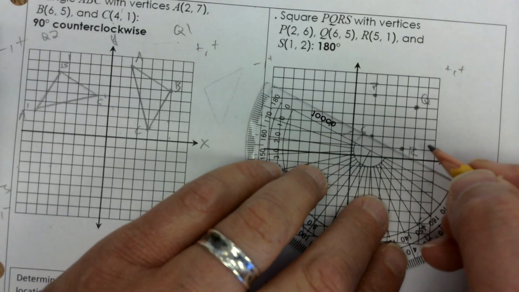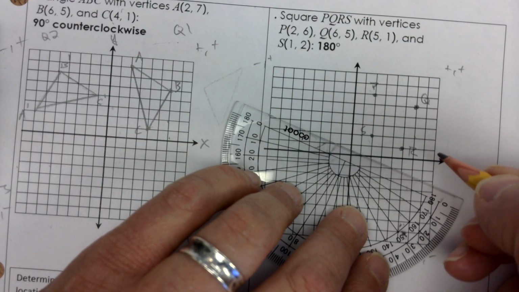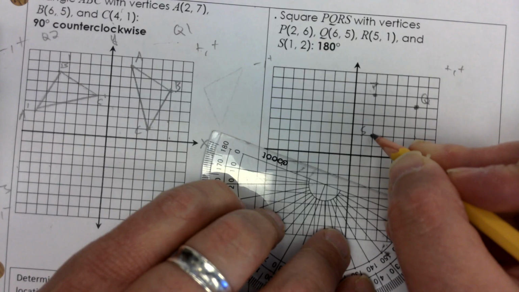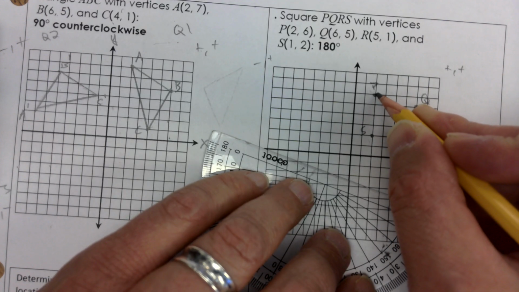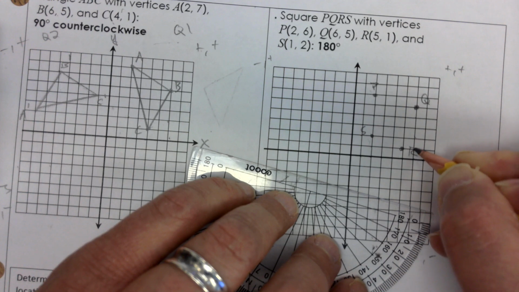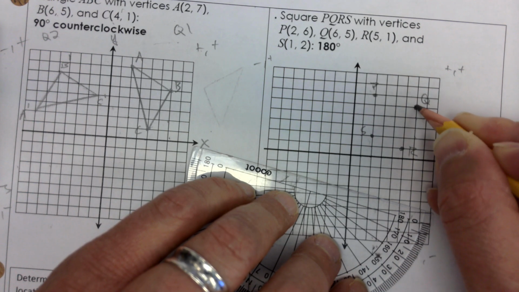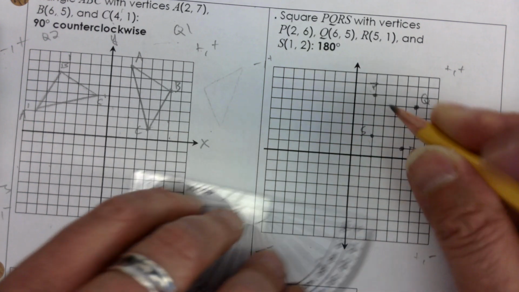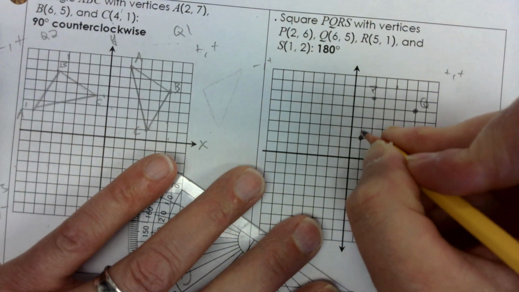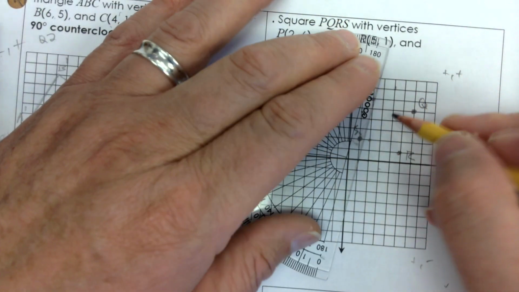At this point, I think 1, 2, 3, 4, 5, 6. 1, 2, 3, 4, 5, 6. And then 1, 2, 3, 4, 5. S is 1, 2, not 2, 2. That's why it looks weird. There we go. That looks better.